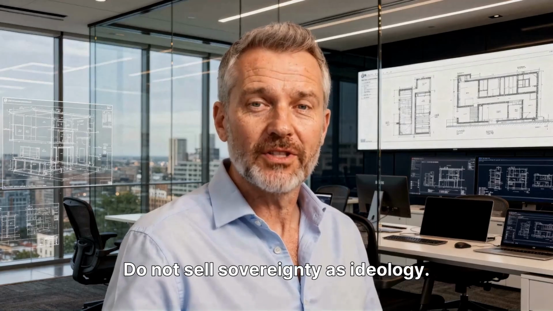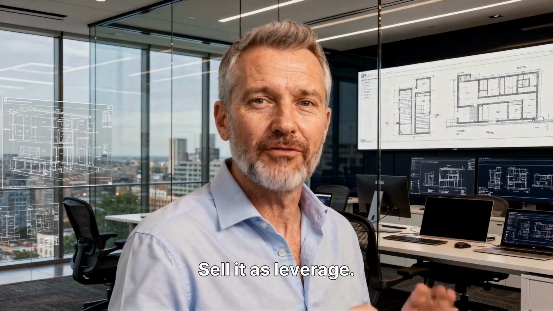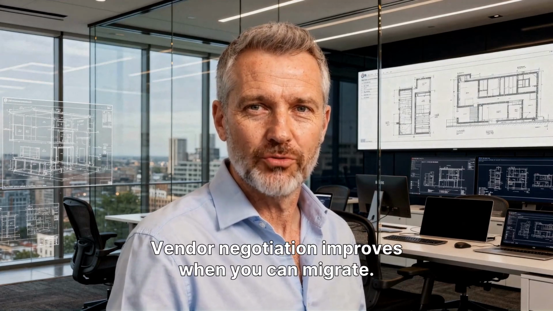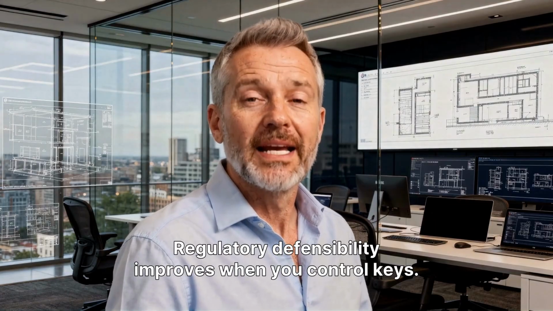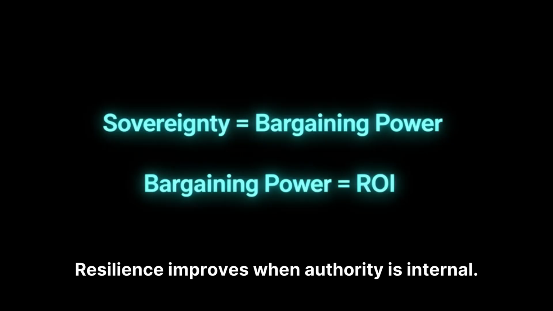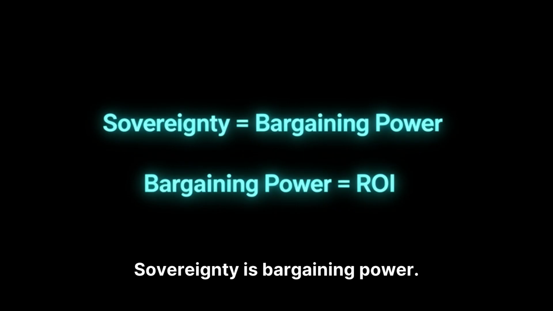Do not sell sovereignty as ideology. Sell it as leverage. Vendor negotiation improves when you can migrate. Regulatory defensibility improves when you control keys. Resilience improves when authority is internal. Sovereignty is bargaining power, and bargaining power has ROI.